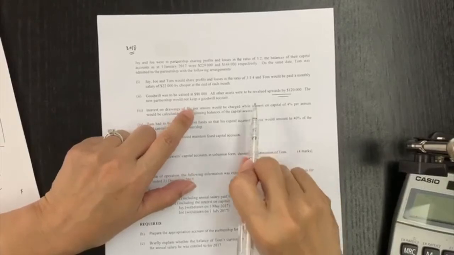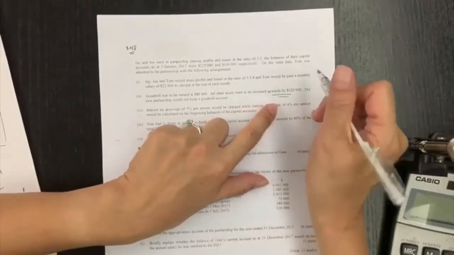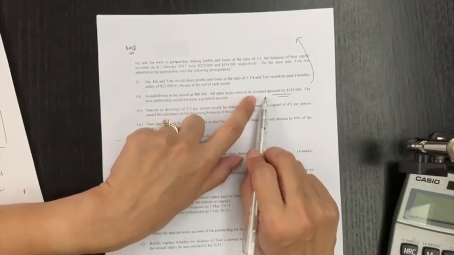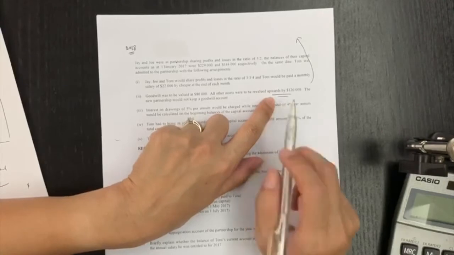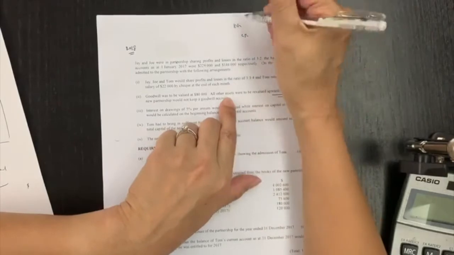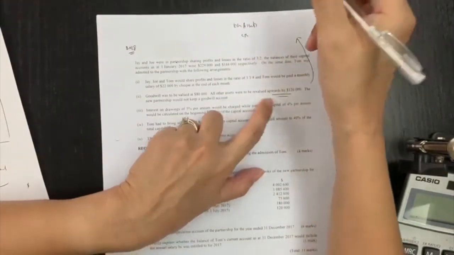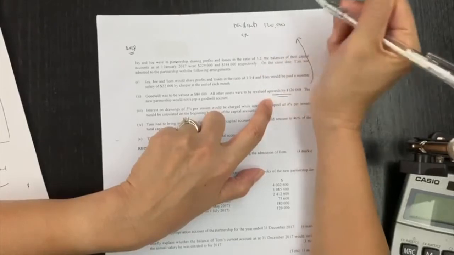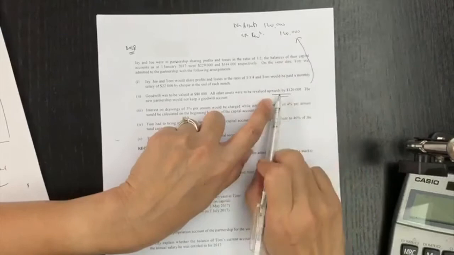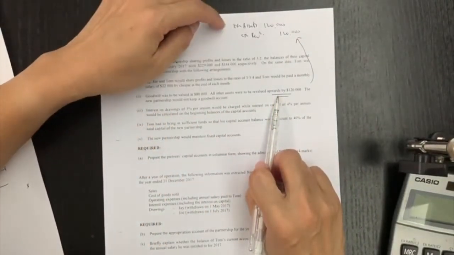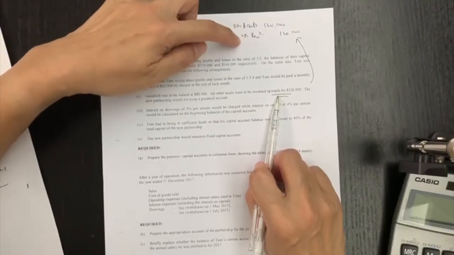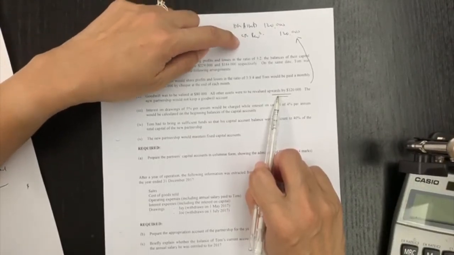adjustments. Okay, so next we come to revaluation of assets, and saying that here, so all other assets were to be revalued upwards. That means the original value is too small. Okay, and how do we increase the value of assets? We debit assets. Okay, by this much. Okay, and credit revaluation account 120,000. Now since we only have one transaction related to revaluation of assets, so to save time we can skip the revaluation account, so to make it faster to finish this question.